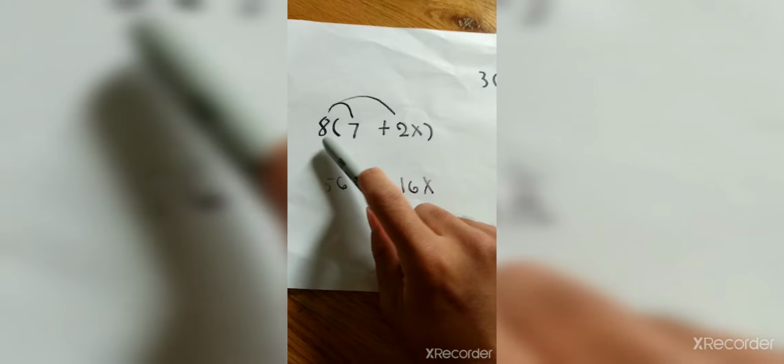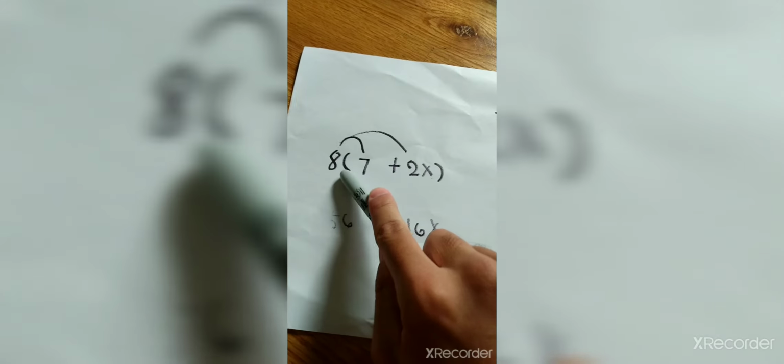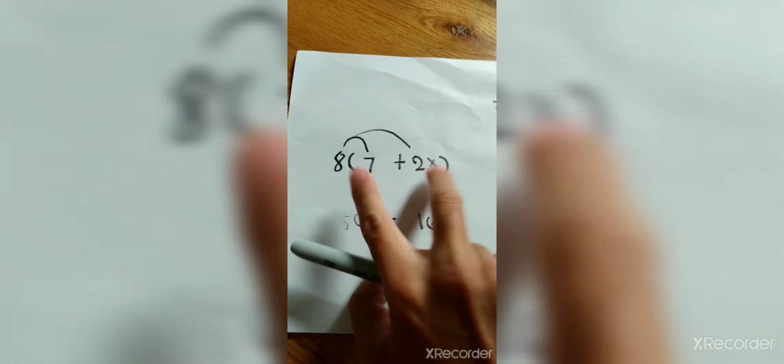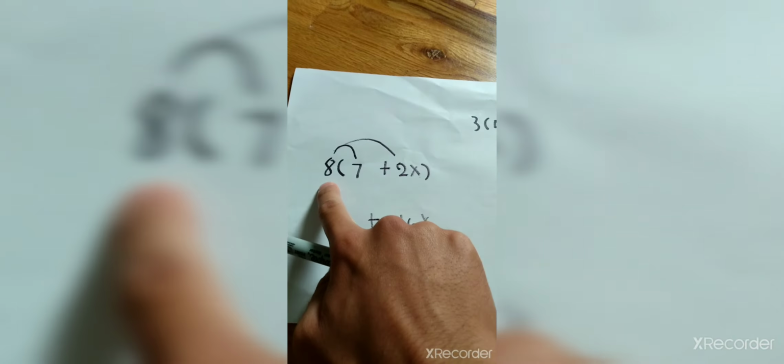When you are doing the distributive property, it's pretty much saying that 8 is trying to shoot targets at the 7 and 2x. The lines mean that 8 is trying to attack the 7 and the 2x. The parentheses are like, okay, target acquired, 7 plus 2x. 8, attack.